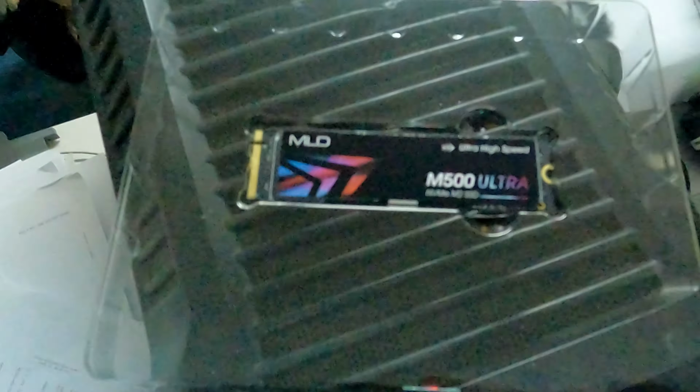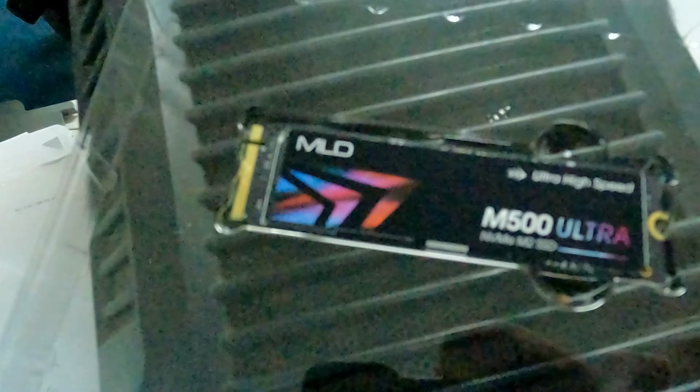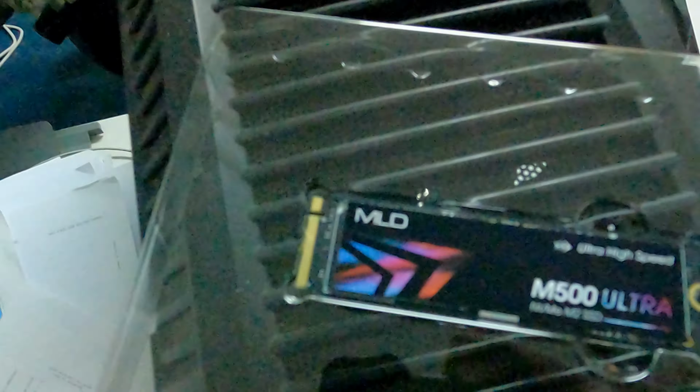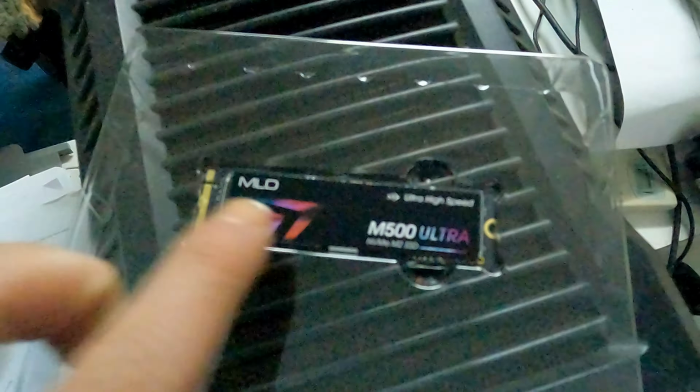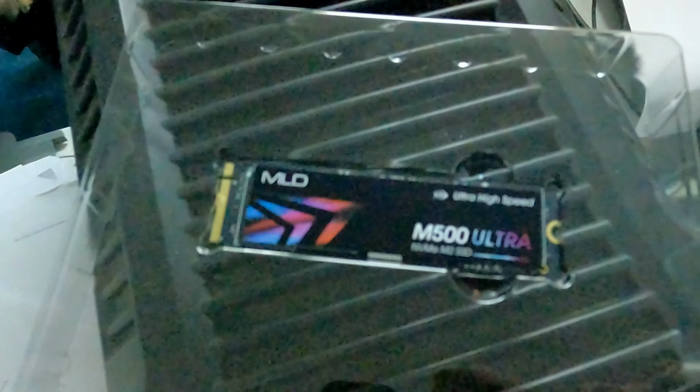Hello guys, today I'm gonna show you how to copy your existing SSD drive to another new one without any external device.